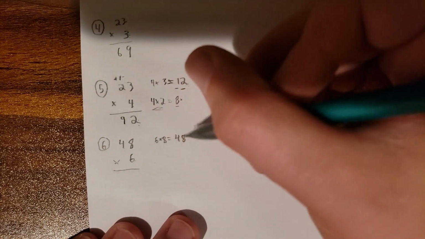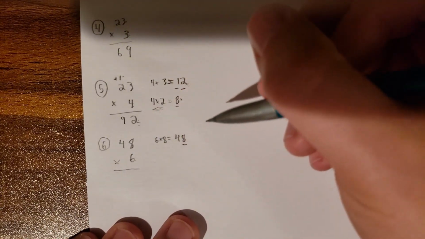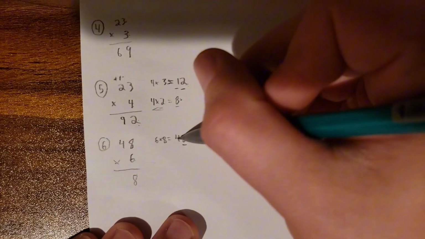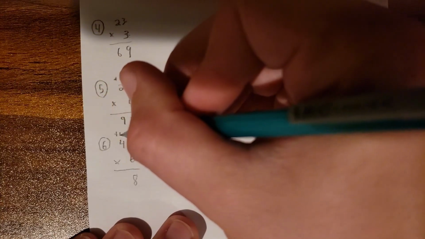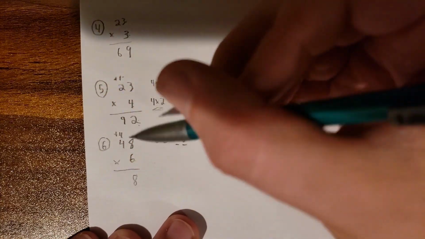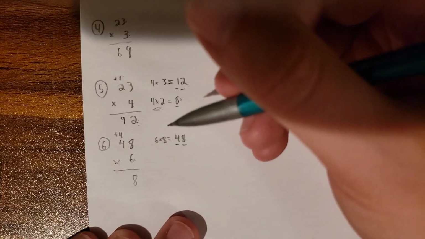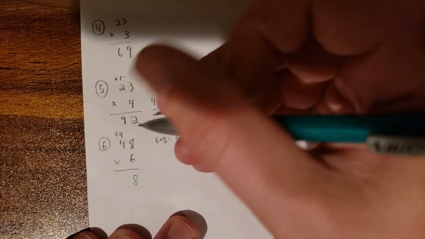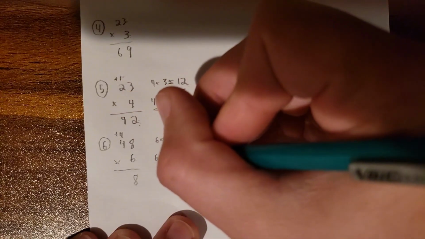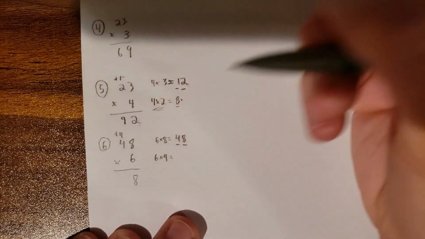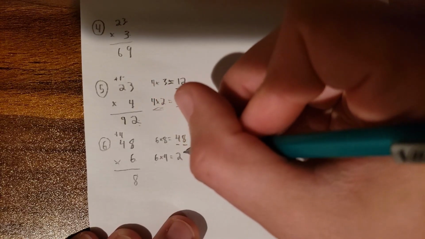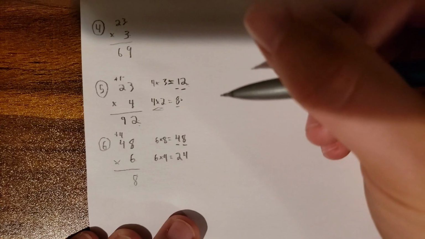So we're going to take our ones digit, we're going to put it down here. We're going to take our tens digit, and we're going to add it after we do our next multiplication. Our next multiplication is 6 times 4. 6 times 4 is 24.